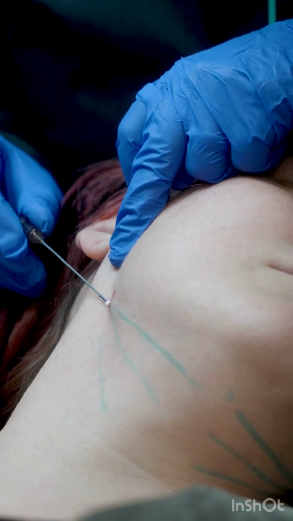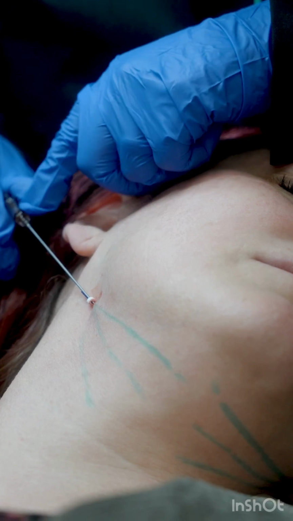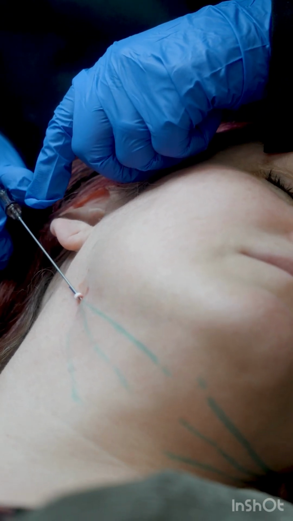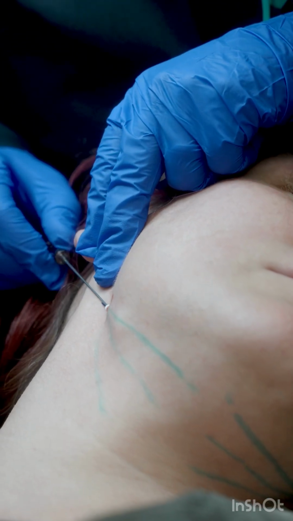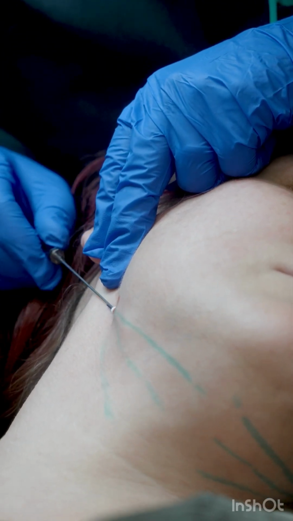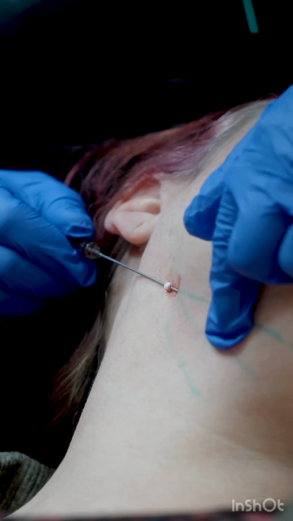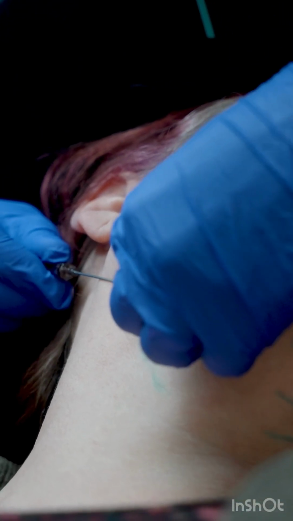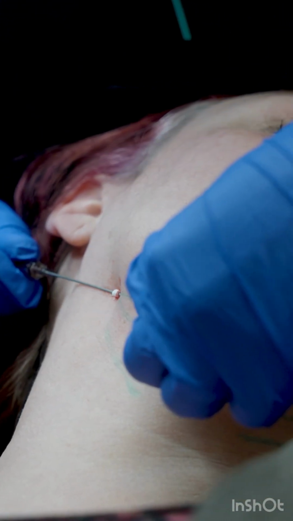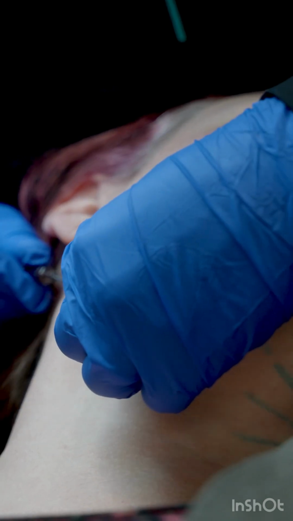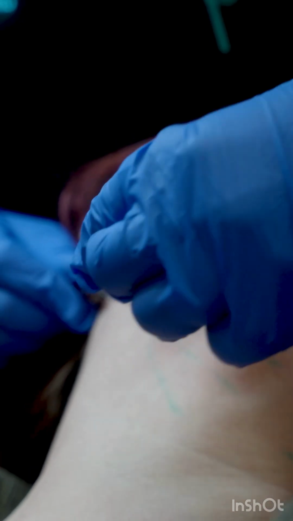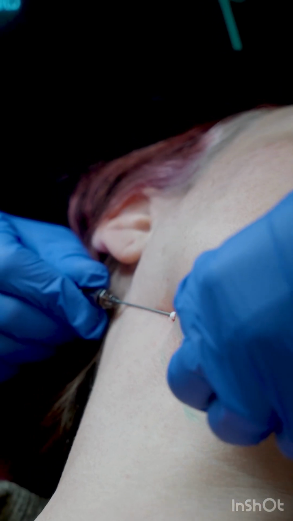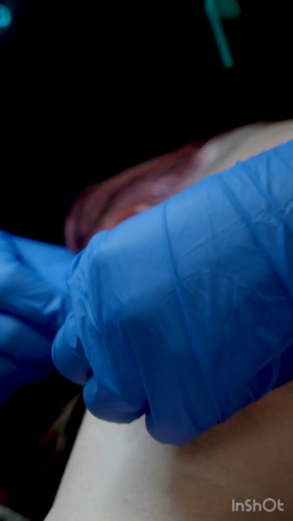Now I'm inserting the first PDO thread into the area, and I'm going to follow the track that I've demarcated with the marker prior to starting. By carefully inserting the thread in a curtain rod-like fashion into the tissues, I'm able to embed the thread in the correct plane to ensure that the treatment is successful and she achieves maximum benefit.